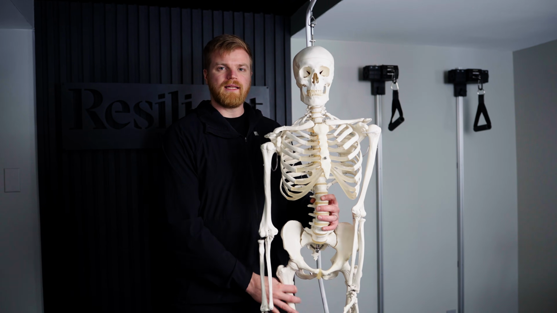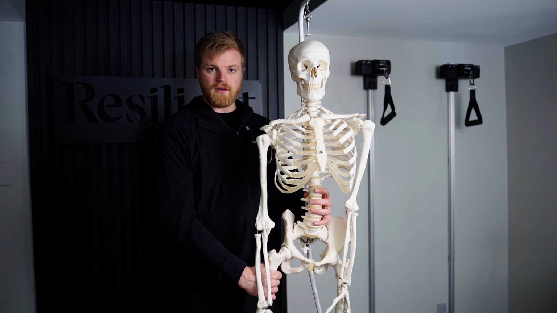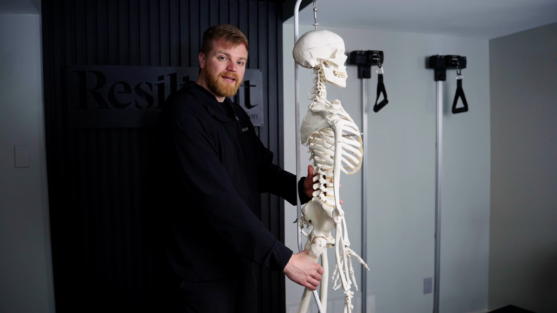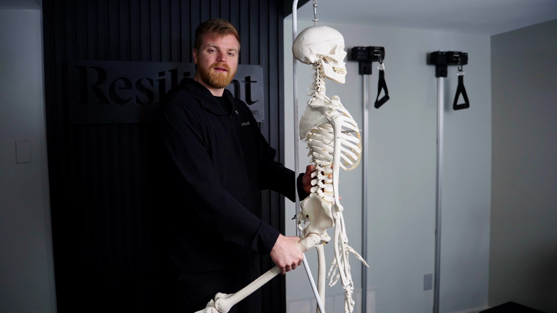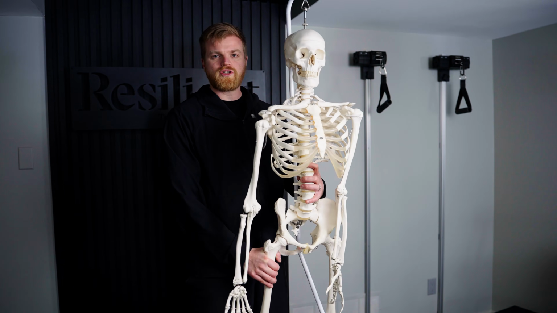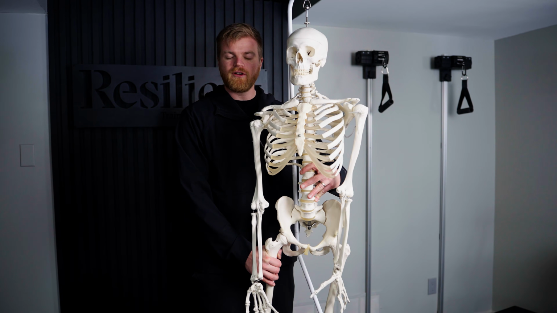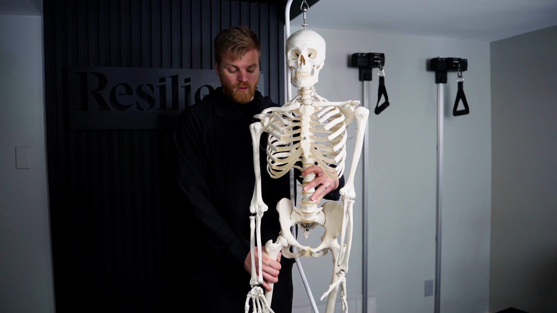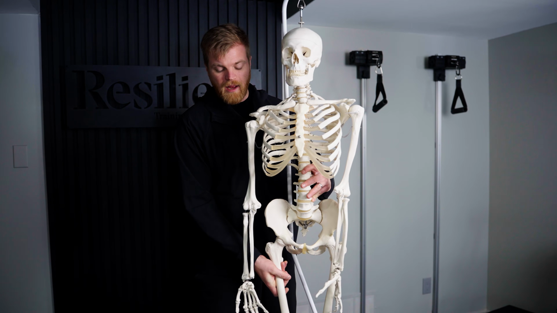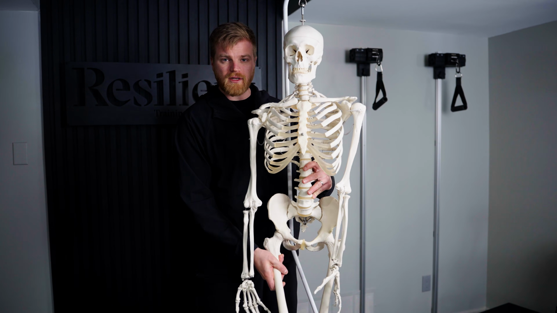So let's talk a little bit about the compensations. I already mentioned limitation in hip internal rotation. We're also going to have a limitation in hip extension on this side. Now, because I'm being pushed over towards the right, I'm going to have a pelvis that is turned towards the right. And so because I have this, I'm going to have better hip flexion.